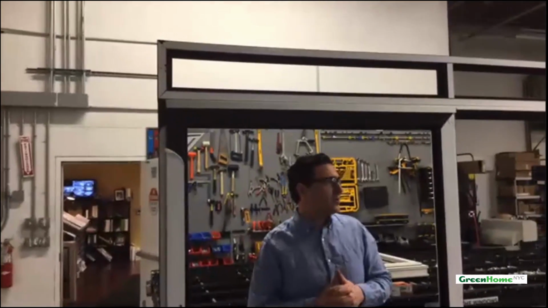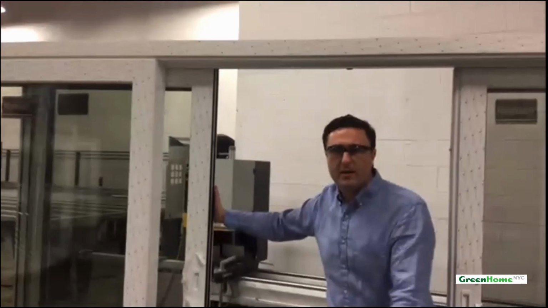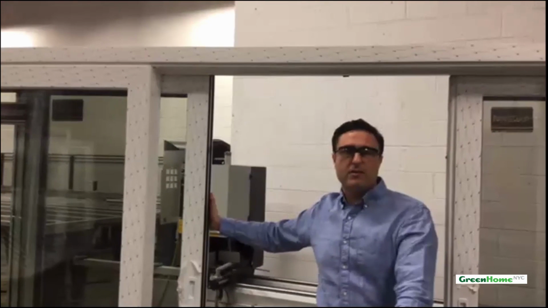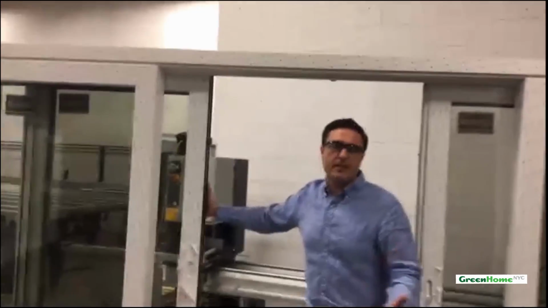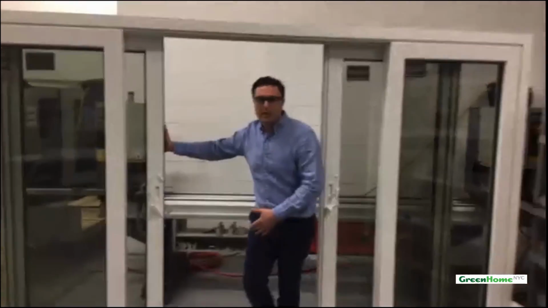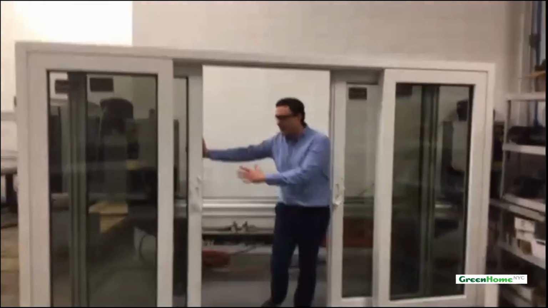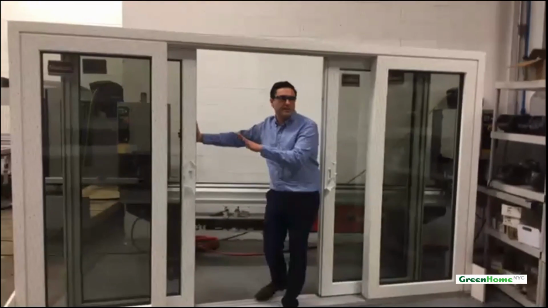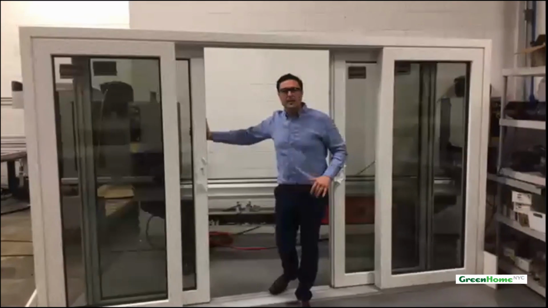Any other thoughts or questions? Should we take a look at this? Let's take a look at this view right over here. You can see much lower threshold. This can be designed to sink this threshold. There are also additional profiles for this threshold to ramp it. There's even a system that we can offer where you have a 0 threshold here. So there are a lot more design capabilities with this system.